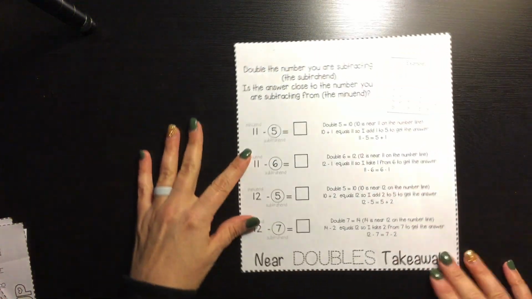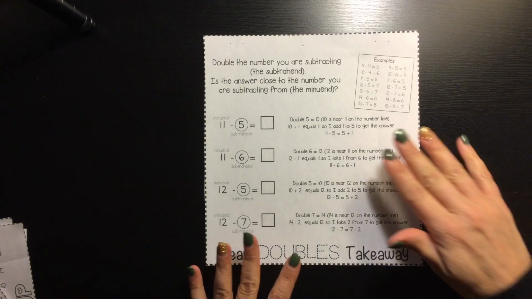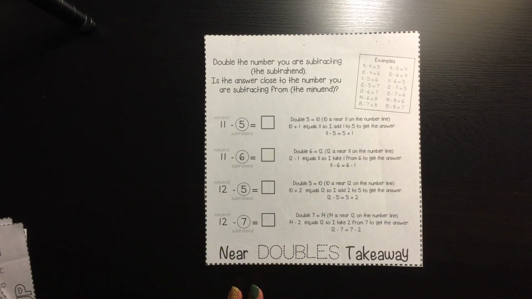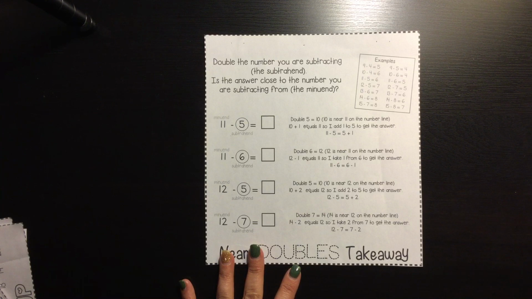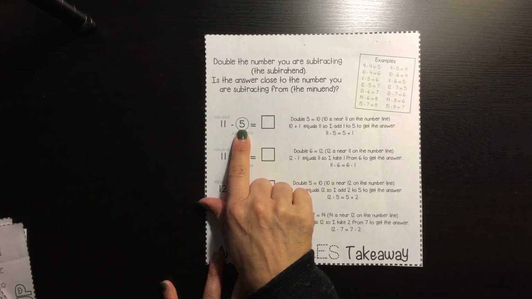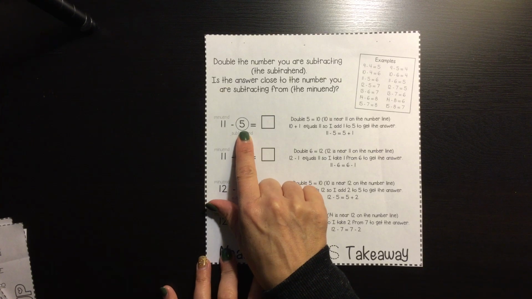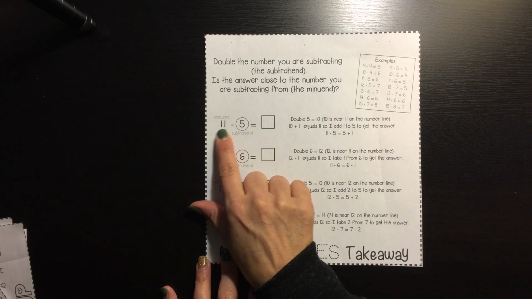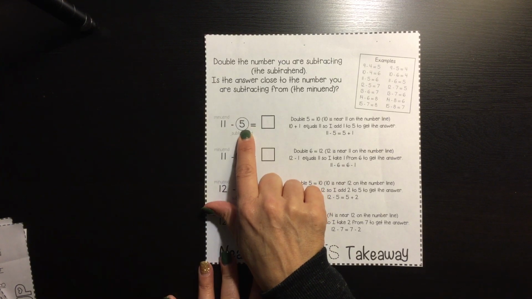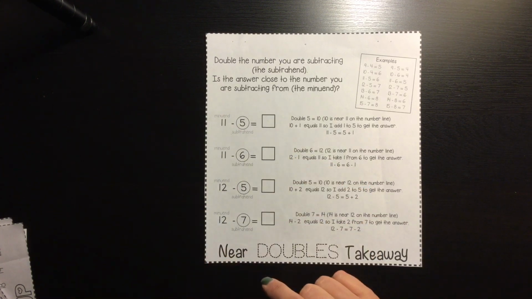Our next strategy that we're working on is the near doubles takeaway. This one is a little bit more challenging if you want to use it, but once you know those doubles facts, then you are going to know that if you look at 11 minus 5, you know that 5 plus 5 equals 10, and you know that 10 plus 1 more would equal 11, so therefore 5 plus 1 more equals 6. So 11 minus 5 equals 6.